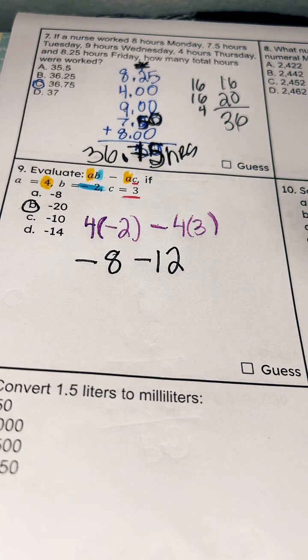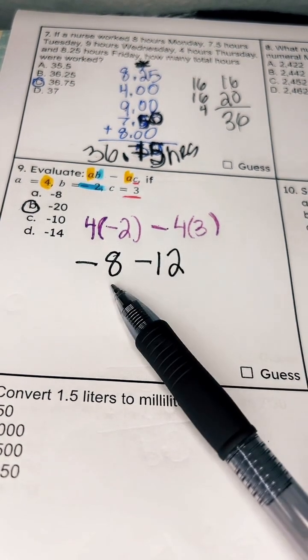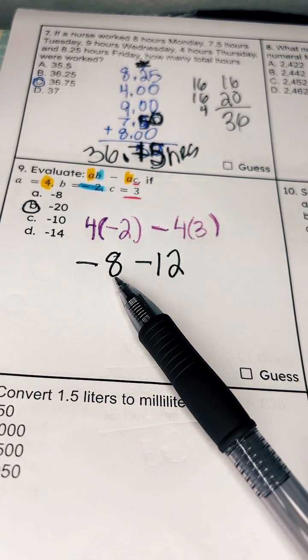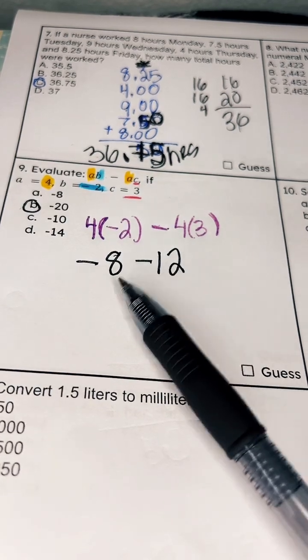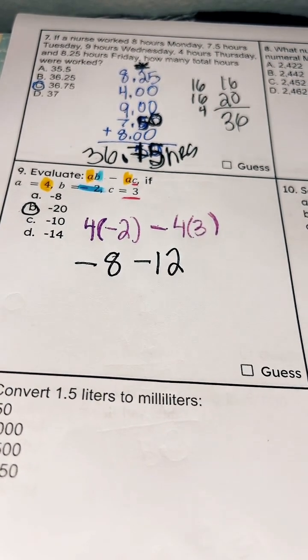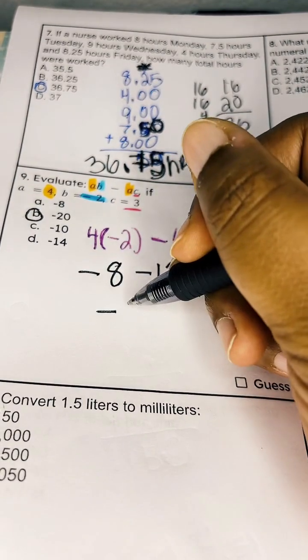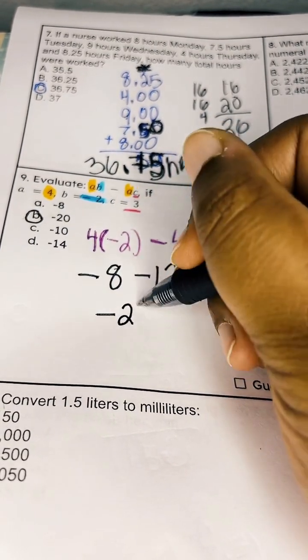Because how we're looking at this, for those who struggle with this, I borrowed $8 from you. And then I said, can I get 12 more? Well, how much do I owe you? Right? I owe you how much? 20.